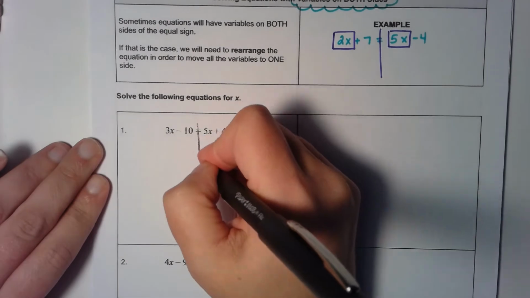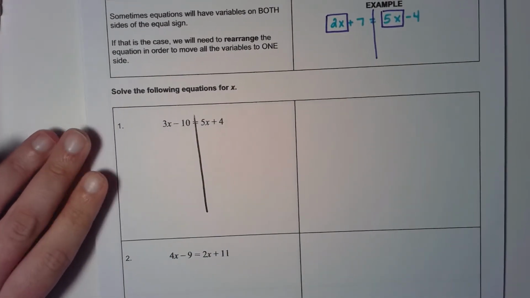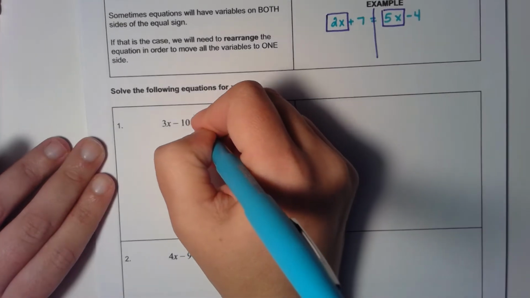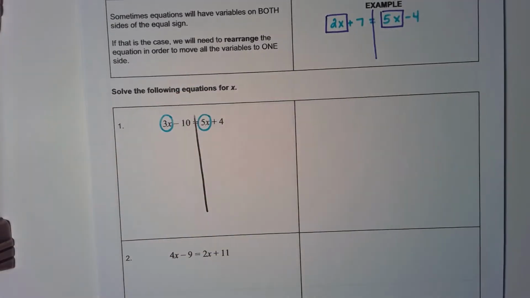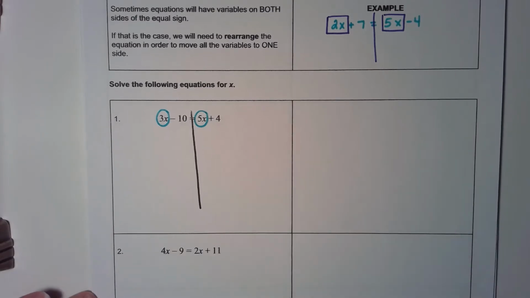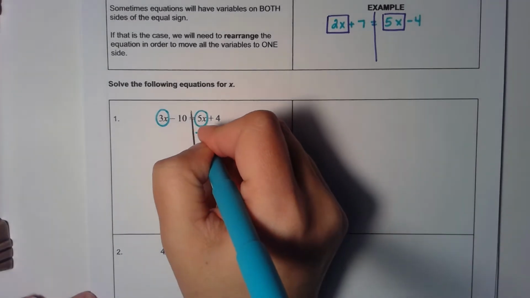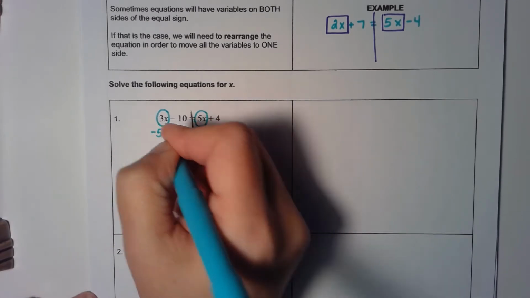In problem number 1, you'll notice that we have a term that has an x on both sides of the equal sign. We have the 5x and we have the 3x. What we want to do is get those terms to be together, kind of like you want all your x's together. So in order to do that, my first step is going to be to subtract 5x on both sides.